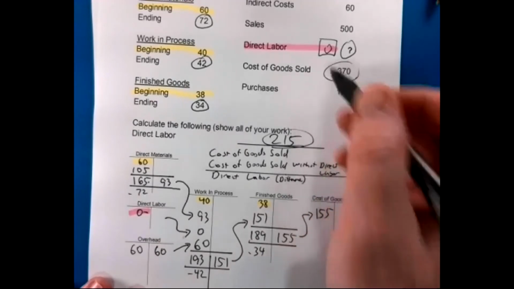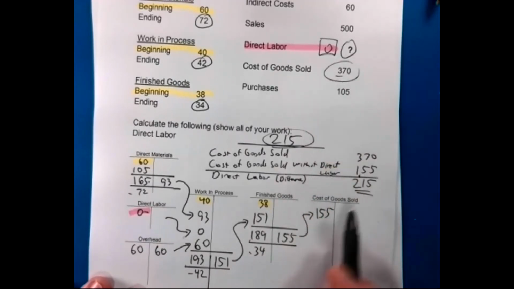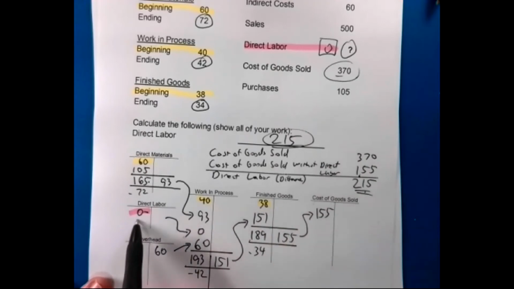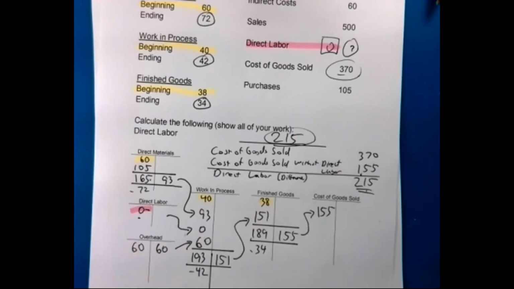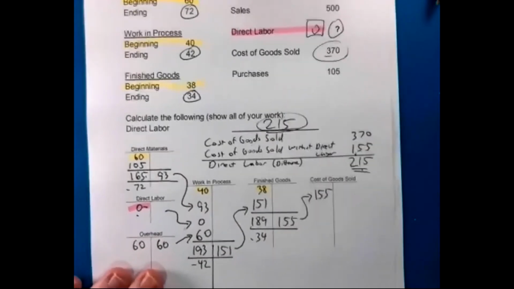This is the true cost of goods sold. So if you plug this 215 into here, it should work out the same. It should work out to the 370. Question on that?